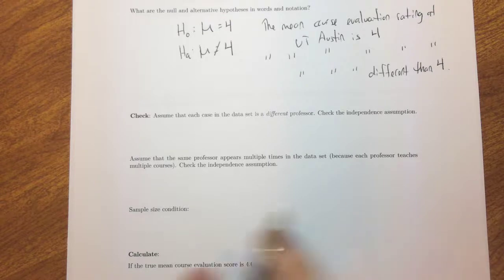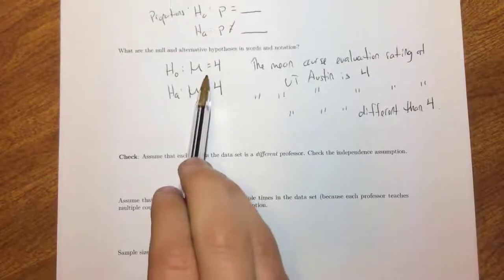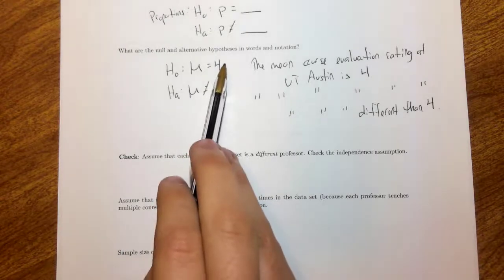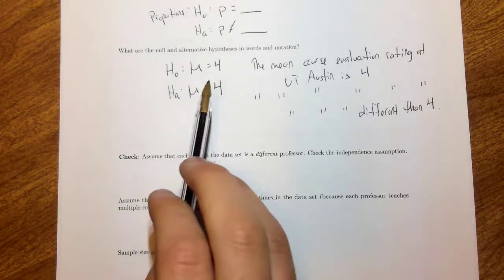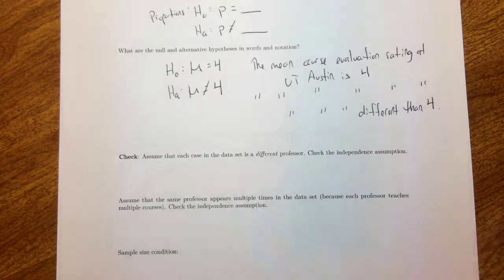But for now, we were answering this question of whether there was evidence that the mean course evaluation score at the University of Texas Austin is different than a 4. So remember, the evaluation score was just on a scale from 1 to 5.